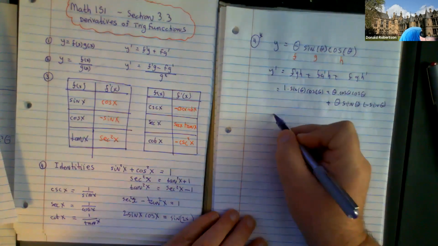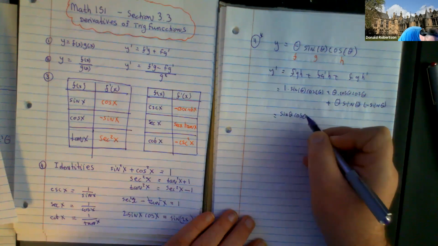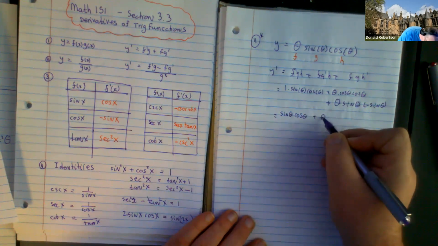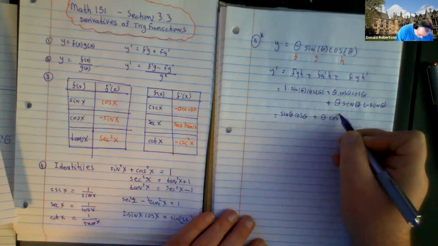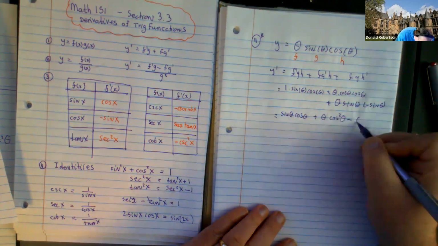So let's see what we get. We get a sine theta cosine theta, plus a theta cosine squared, minus a theta sine squared theta.